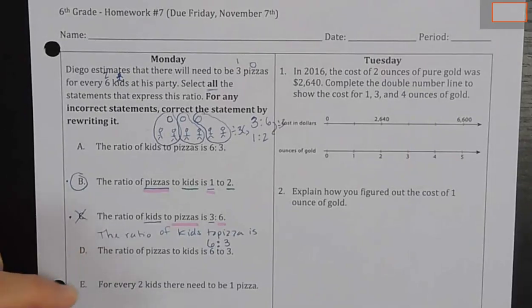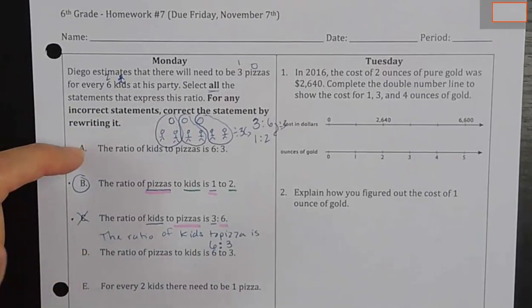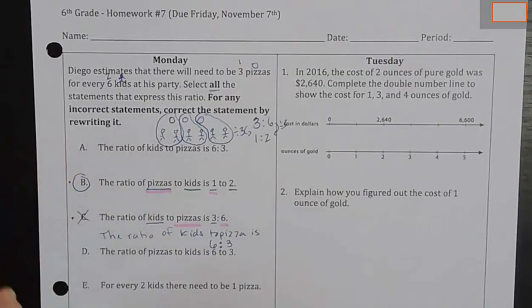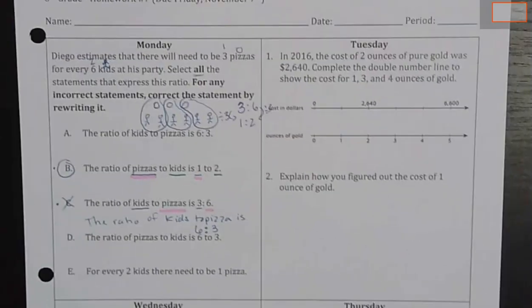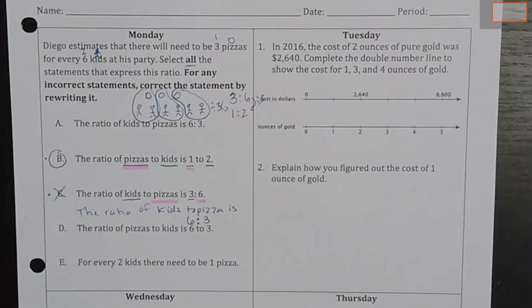Now you read D and E, and don't forget A up here because I skipped it. And you're going to circle the ones if they're true, and you're going to rewrite it if it's got a mistake in it. Pause for Monday, finish that one up.